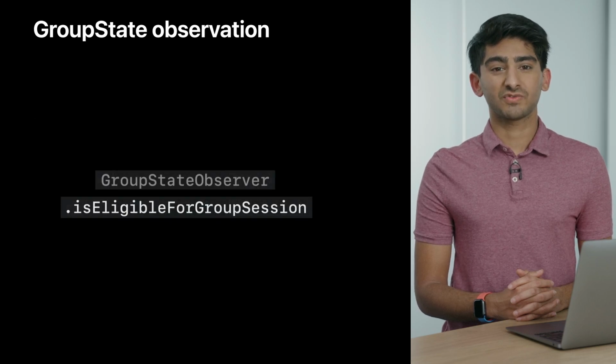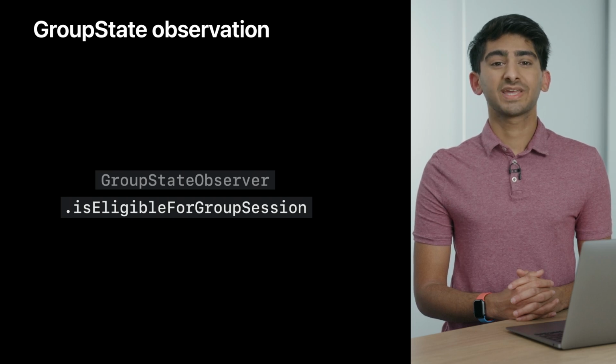With the Group State Observer API, we're able to listen to a publisher to tell us when the device is eligible for a group session. We can then use this to dynamically show and hide our button. So, let's go and implement it. Like we saw, we want a small button in the bottom left of our application. Since our application already has this sharing button in our control bar view, let's just change the behavior to show and hide the button based off of the Group State Observer.